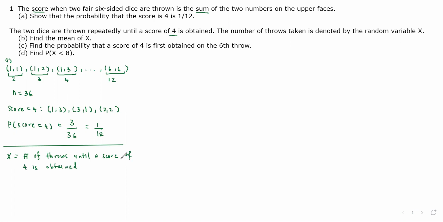The number of throws until the first success occurs follows a geometric distribution. In this case, the number of throws until a score of 4 is obtained. This random variable x follows a geometric distribution where the probability of obtaining a score of 4 is given by 1 out of 12 from part A. Part B, we need to find the mean of x.